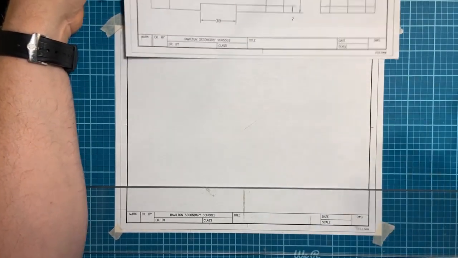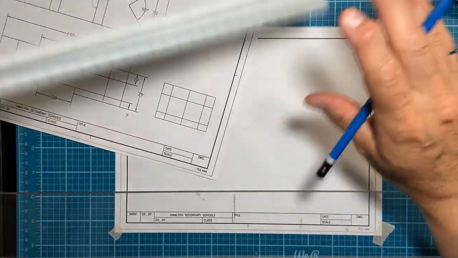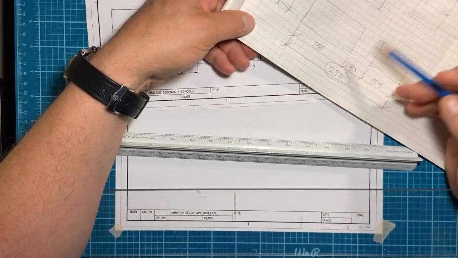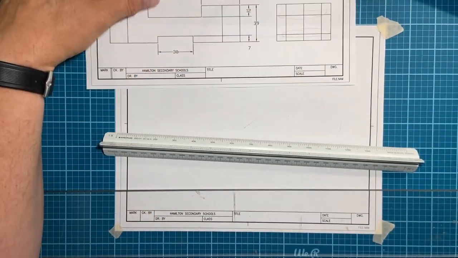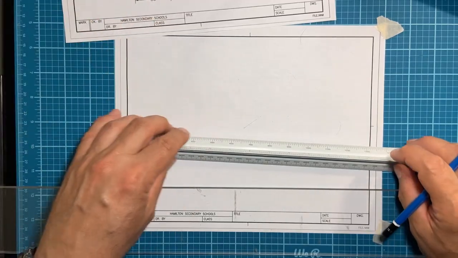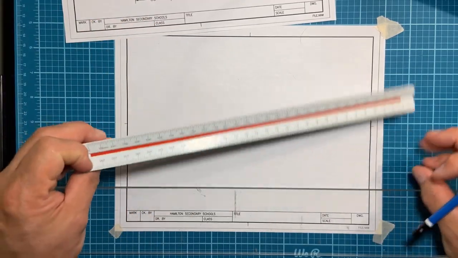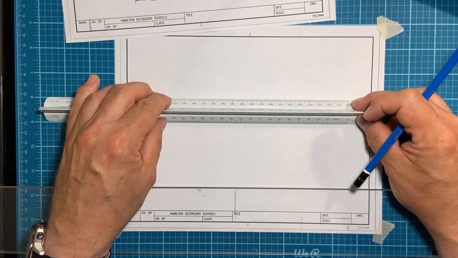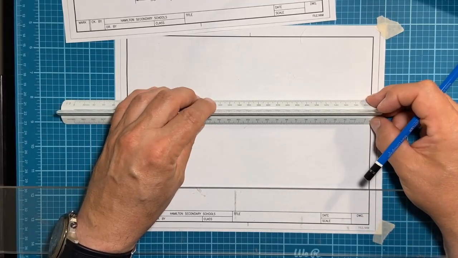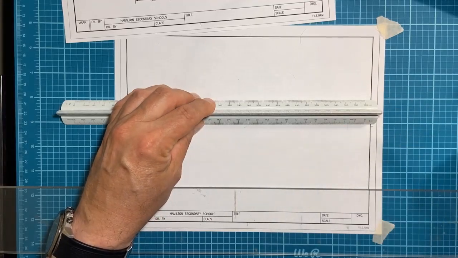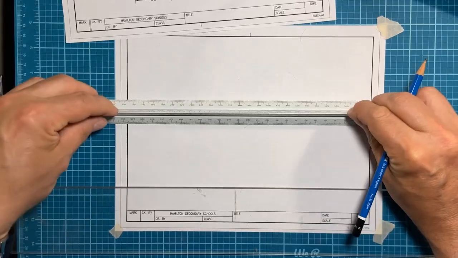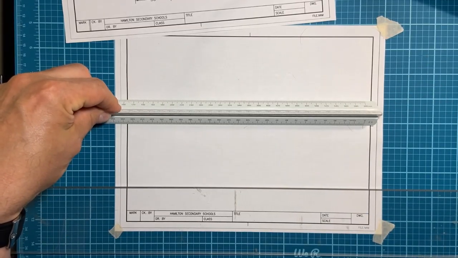I already found the center. And I know that the total length is going to be 238. So half of that is 115 plus 4, 119. So with the proper scale from the center, I want it to be on 119. This is going to fill the page, which is fine. So I put that on 119 and I mark it at 0. And I should be using a harder pencil now.